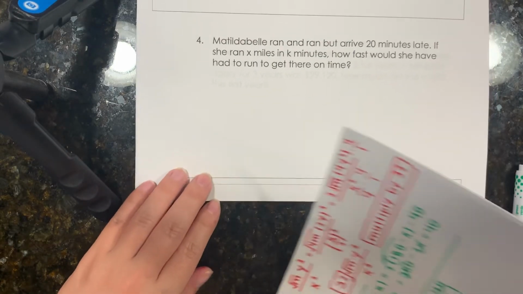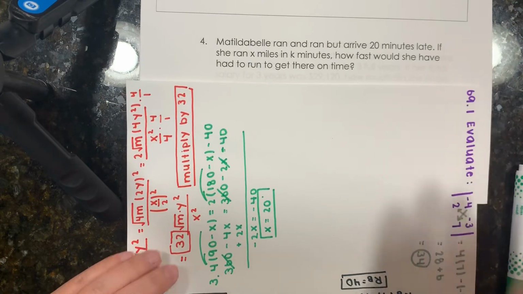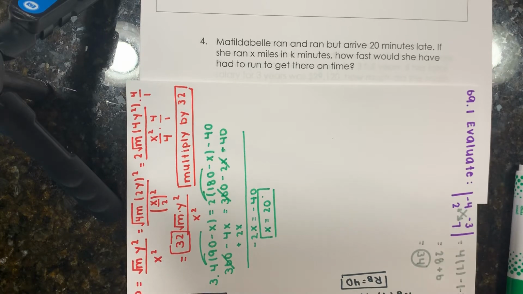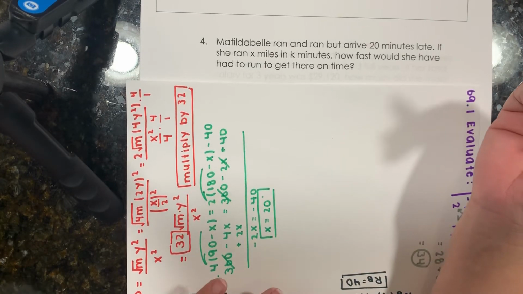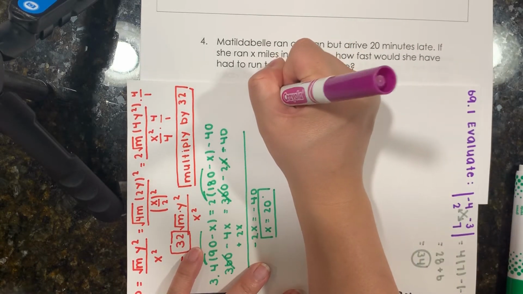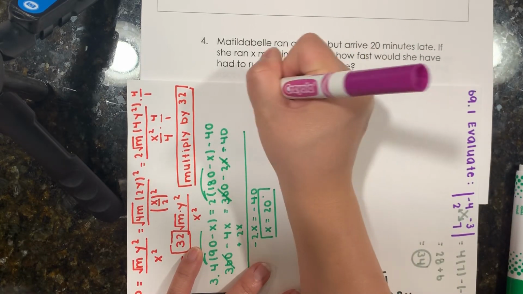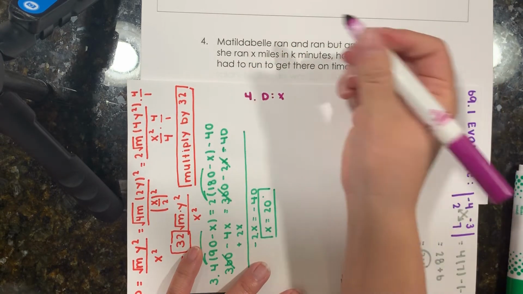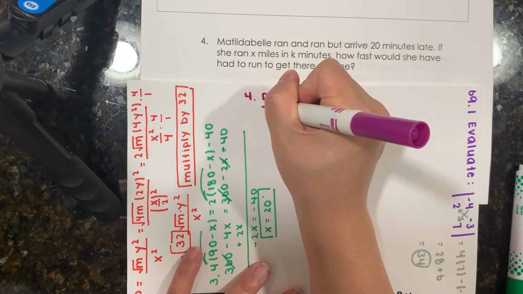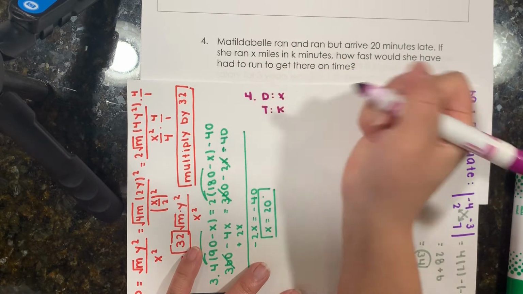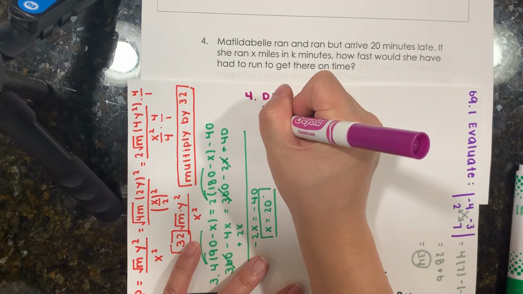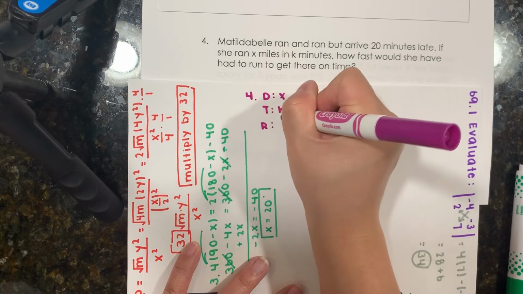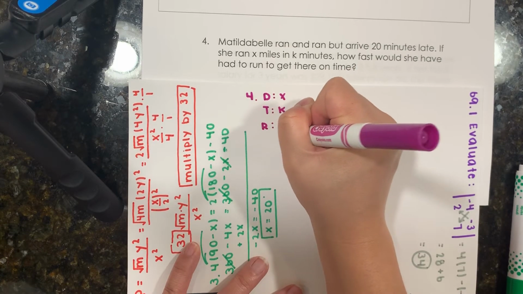Okay, now looking at number 4, we have Matilda Bell ran and ran but arrived 20 minutes late. If she ran X miles in K minutes, how fast would she have had to run to get there on time? So we have the distance is going to be X miles. This is number 4. She ran that in K minutes. Her time is K. She was 20 minutes late. So we could solve for her rate. It would be distance divided by time, so X over K.